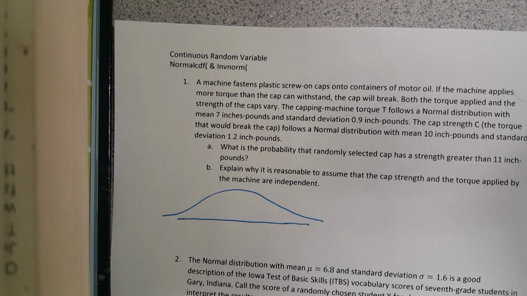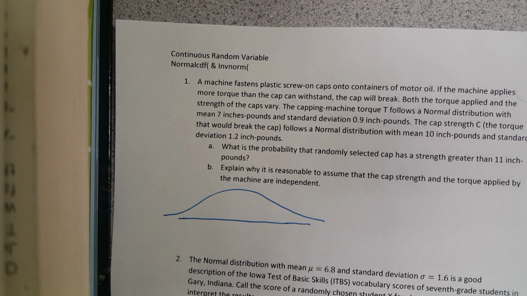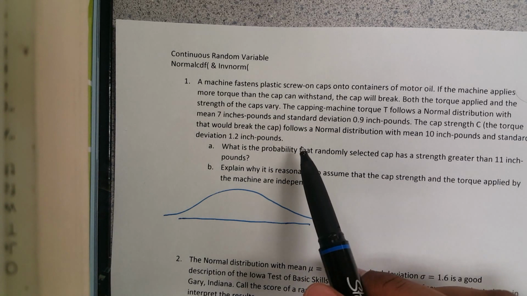The capping machine torque T follows a normal distribution with mean 7 inch-pounds and standard deviation of 9.9 inch-pounds. The cap strength C, the torque that would break the cap, follows a normal distribution with mean 10 inch-pounds and standard deviation 1.2 inch-pounds. So it says, what is the probability that a randomly selected cap has a strength greater than 11 inch-pounds?